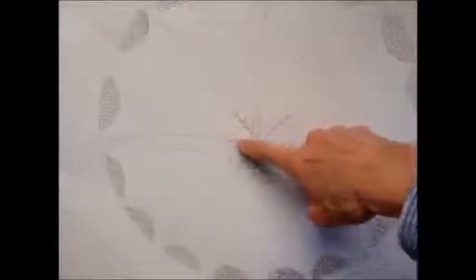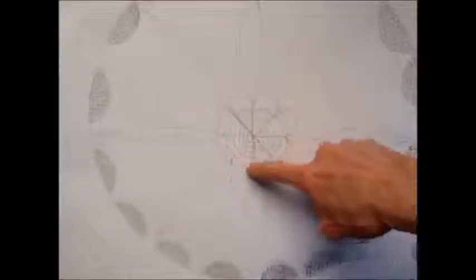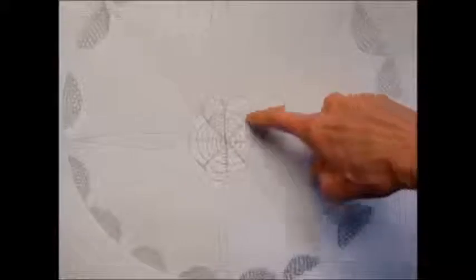You're going to start with that, and then inside the segments, you're going to draw a petal form. The petal form is going to go around and around and around, back to where it started. And it's like a flower. It's going to be like a flower.